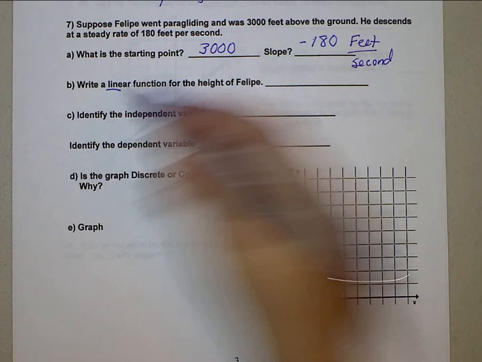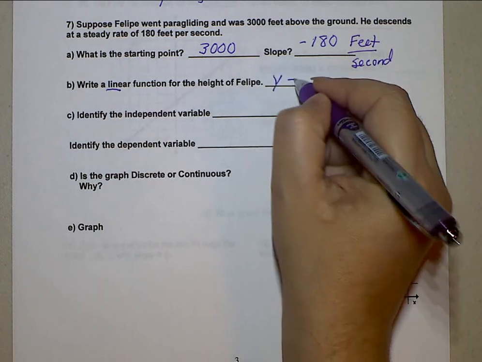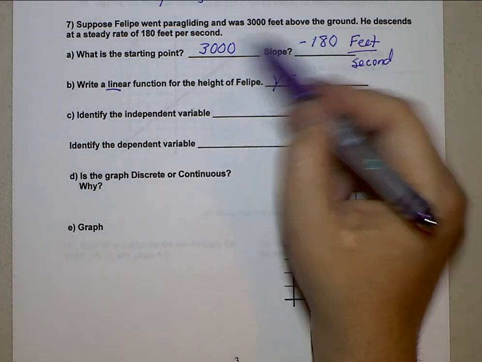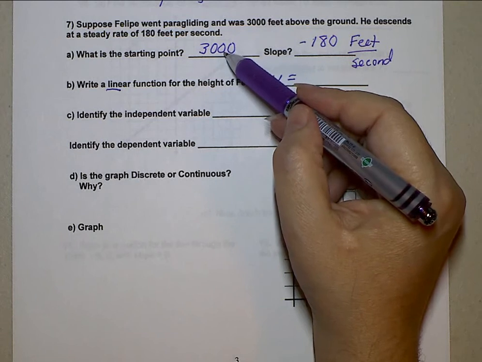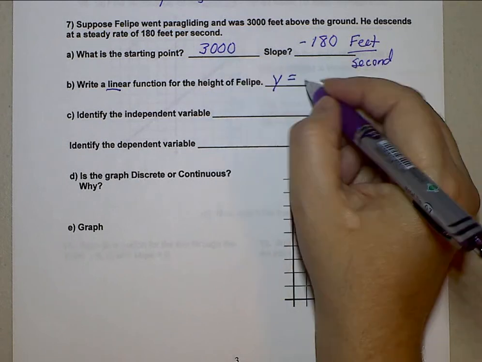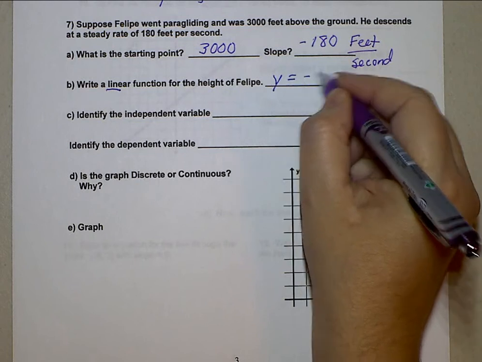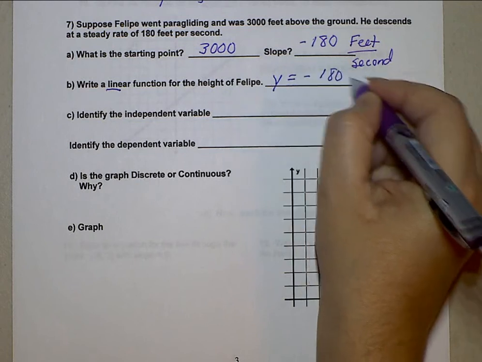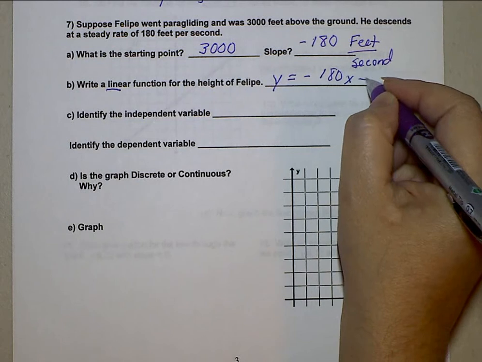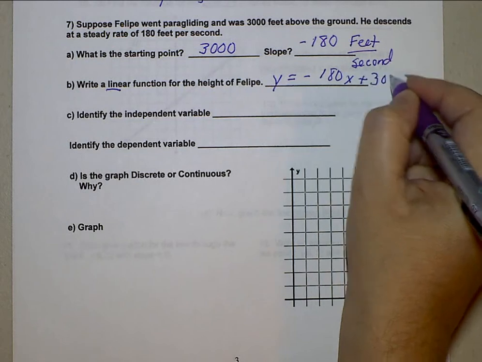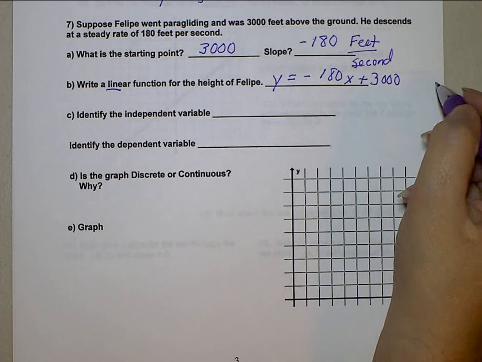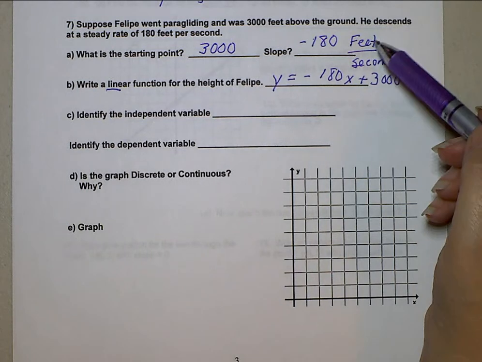So we have y equals, and since we have a slope and we have our starting point, our beginning, our b, we can use our slope-intercept. So we have y equals -180x plus 3,000. Let's label our graph down here.